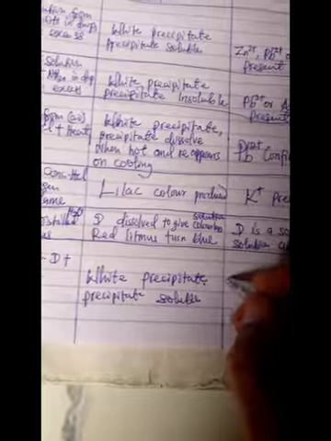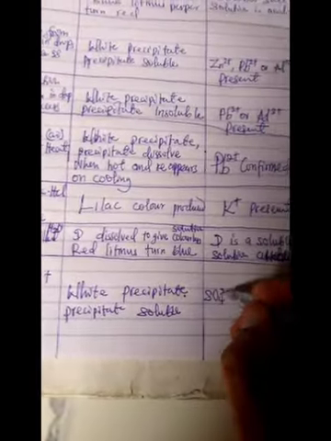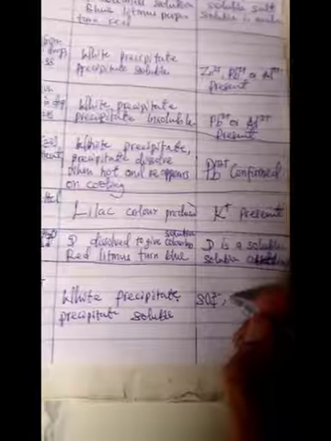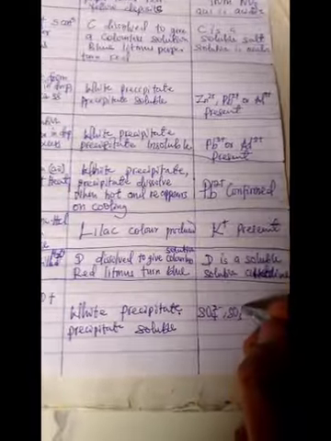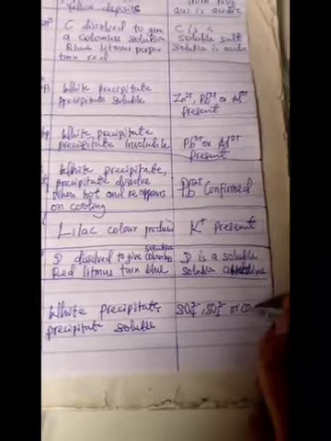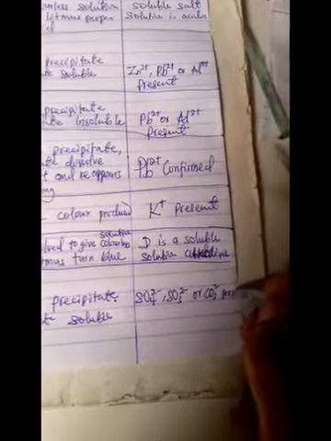With barium chloride giving a white precipitate, there are 3 ions there: SO4 2-, SO3 2-, or CO3 2- present. Then with HCl, it dissolved.